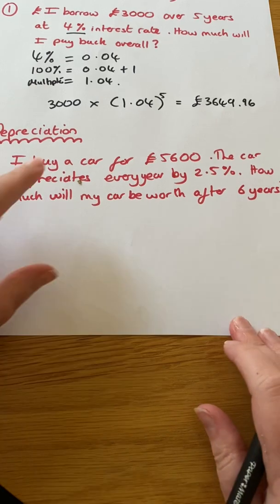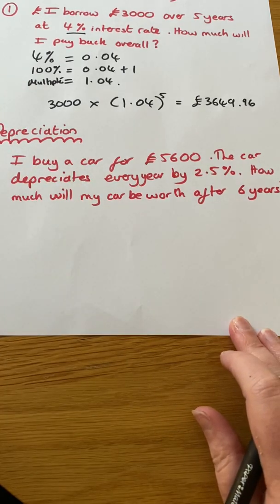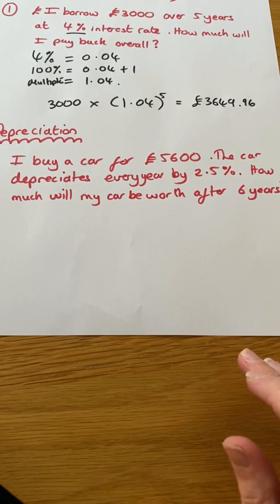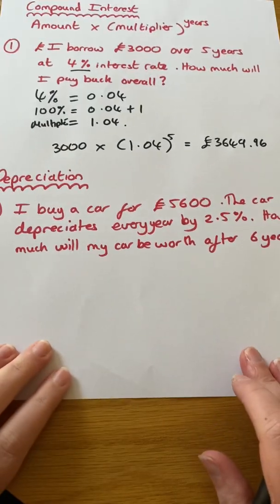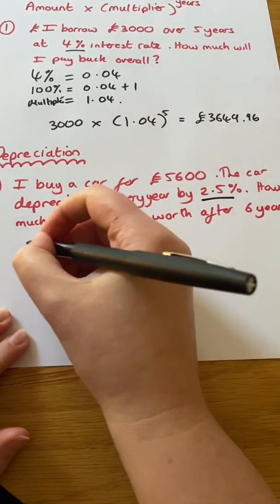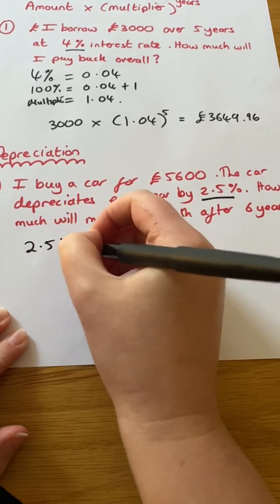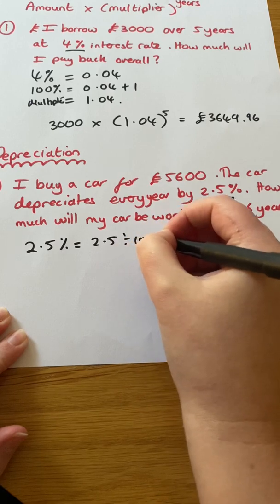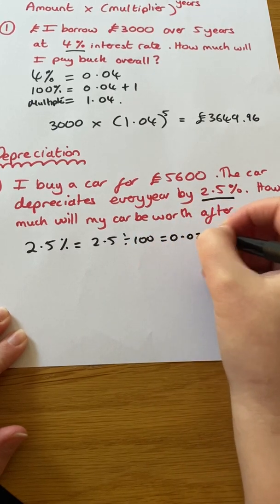If you have a look at the bottom and depreciation, depreciation is a posh way of saying something decreases, like a car. So once you buy a car and you drive it off the forecourt, it actually devalues, goes down in price. So I buy a car for £5,600. The car depreciates every year by 2.5%. How much will my car be worth after 6 years? So the first thing we need to be thinking about that formula, I need the multiplier, okay? So that's my percentage. So I'm thinking about how I can write 2.5% as a decimal, dividing that by 100, okay? If you're not sure, use your calculator. It does give you 0.025.